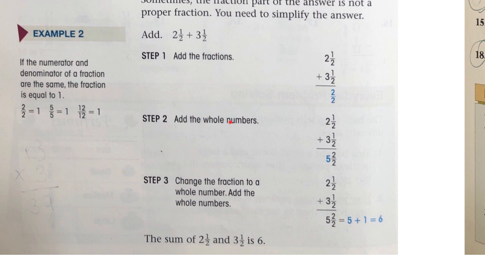Step 2, add the whole numbers. 2 plus 3 is 5. Step 3, change the fraction to a whole number and add that to the whole number. So 5 and 2 over 2 is the same as 5 plus 1.